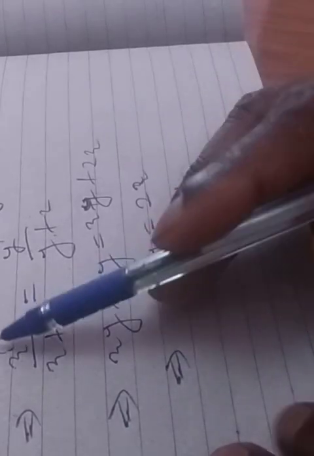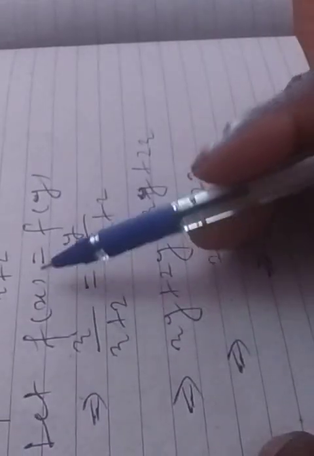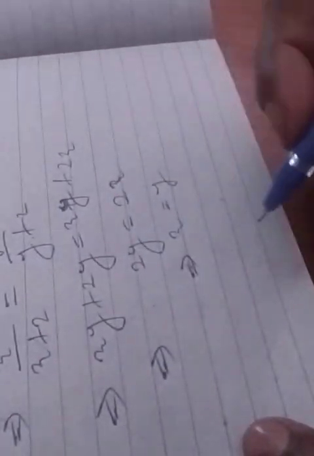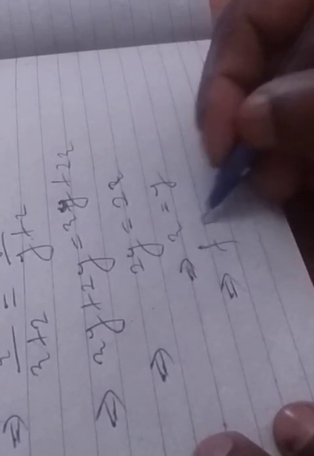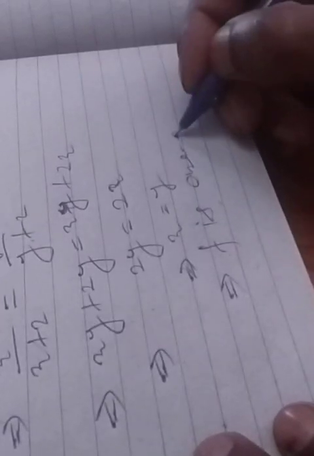And we know that if f(x) = f(y) implies x = y, it means the given function f is one-one.